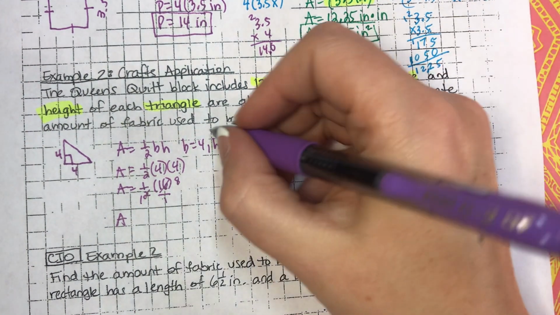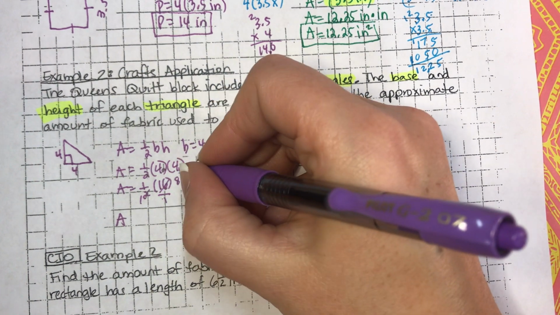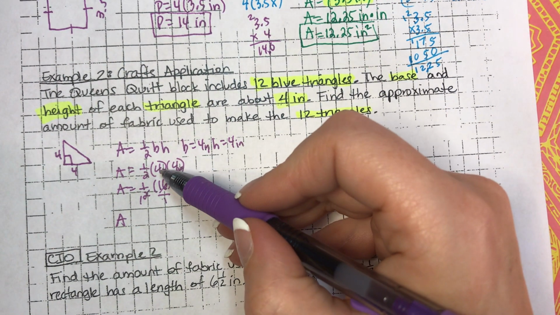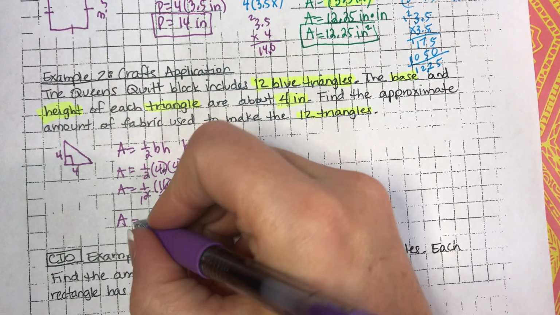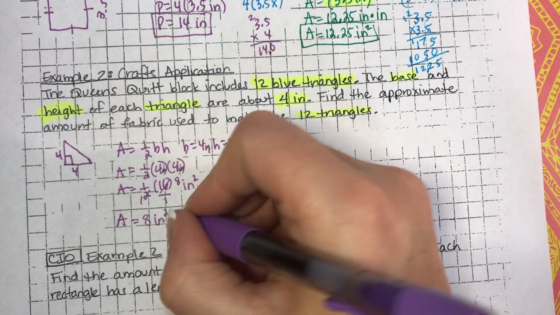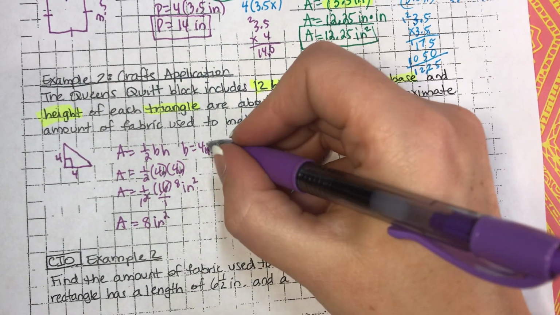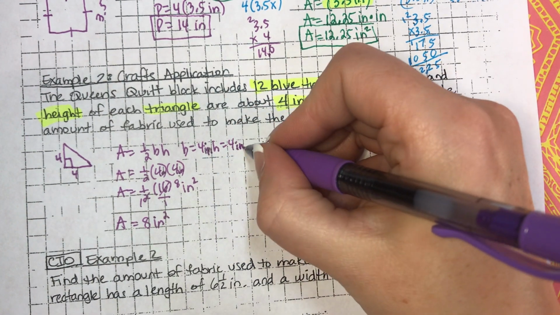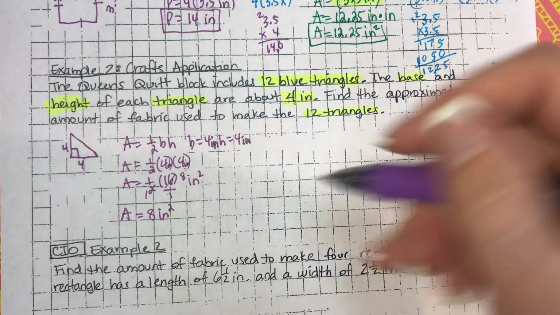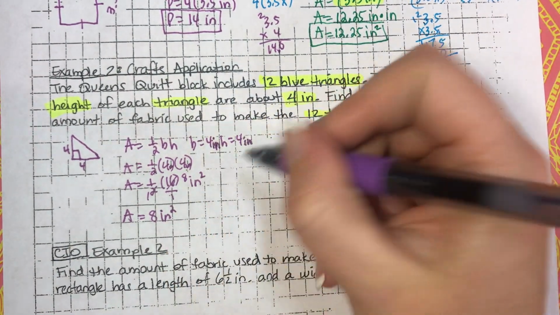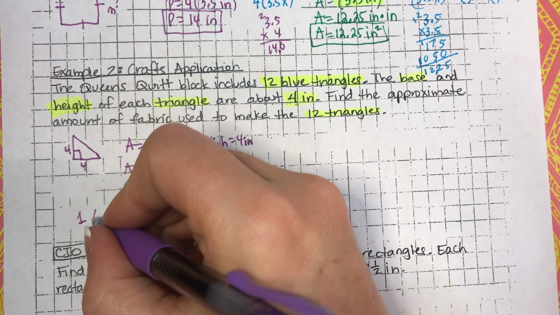Oh, it's inches. I forgot to write in the inches. Inches, inches. This is inches, which means we're doing inches times inches, which is inches squared. So we end up with 8 inches squared. I'm sorry, I forgot to do that piece. I hope you all were reminding me, you forgot to put the inches. So anyways, here we go. So that's the area of one triangle, okay?